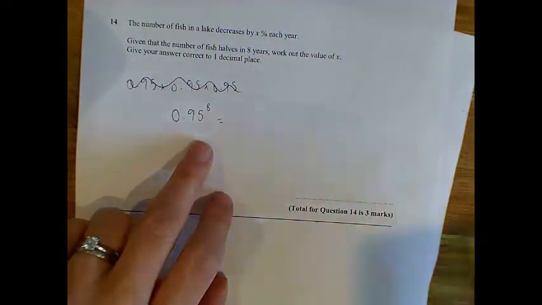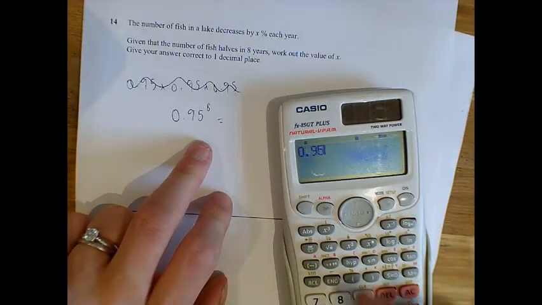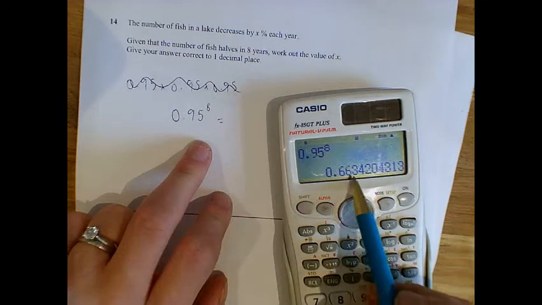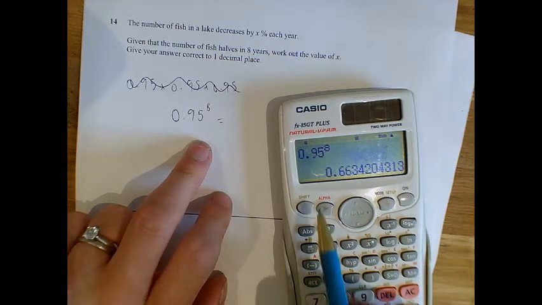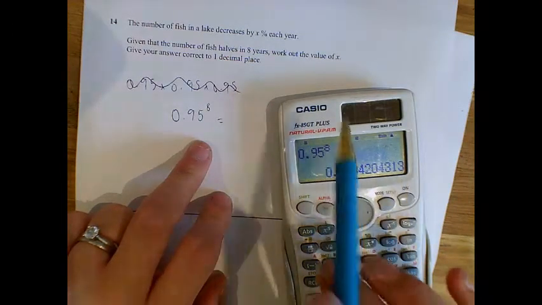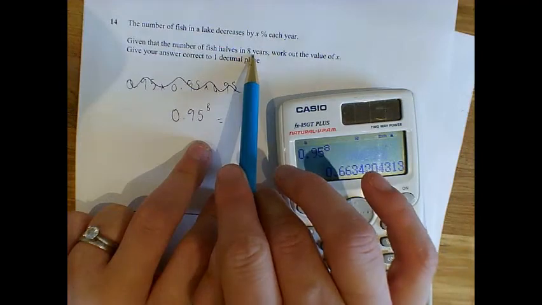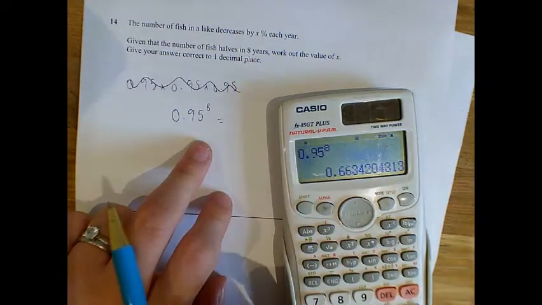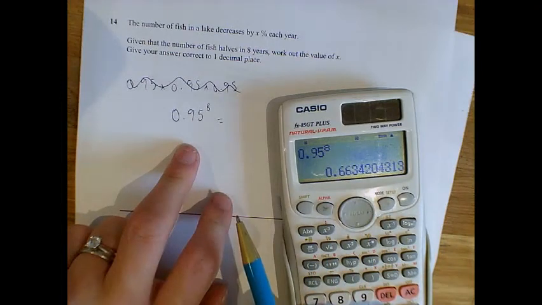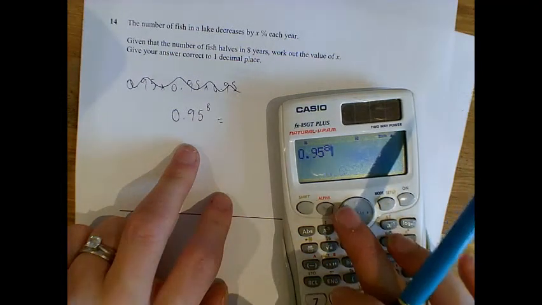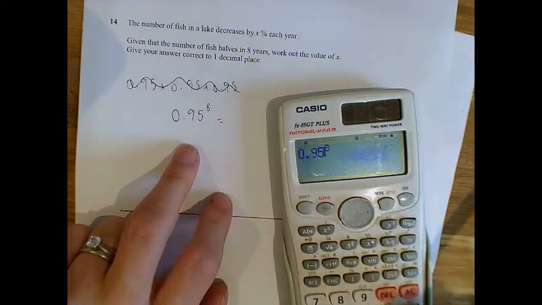So normally, for example, if it was 8 years, we would say 0.95 to the power of 8. Now, if we do 0.95 to the power of 8, we get 0.66. So that would leave you with 66% of the original number. Now they're saying after 8 years, we've got half. So we want to see that number go down to 50%. You could absolutely trial and error this if you wanted to. It wouldn't be the best method.